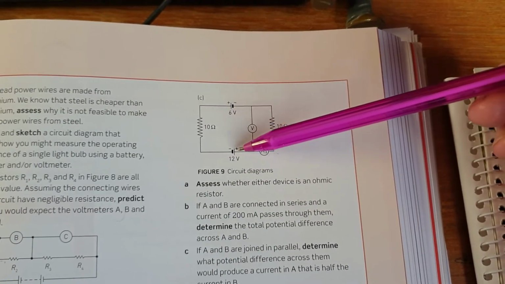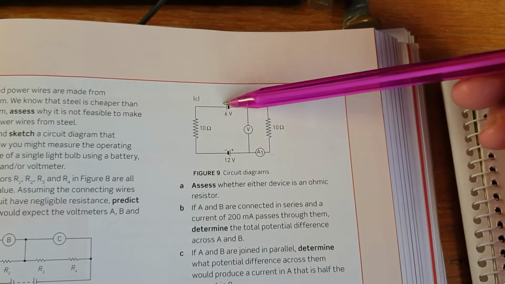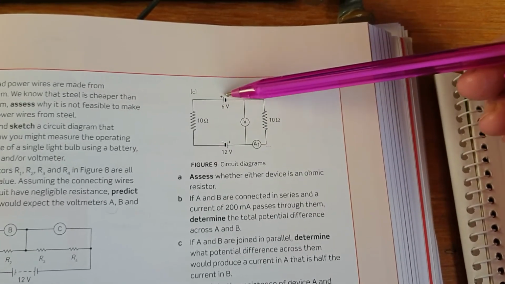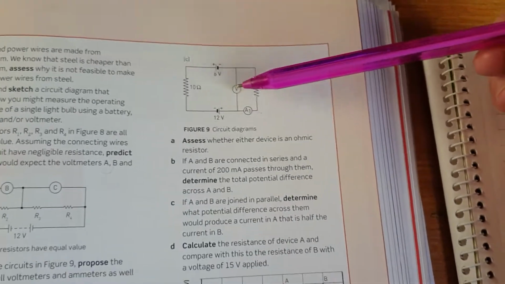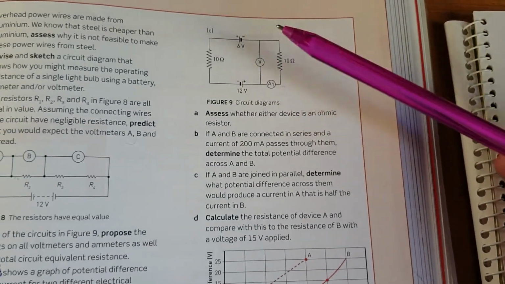So we've got a 6 volt and a 12 volt, so we've got 18 volts. So if you want to redraw the circuit with an 18 volt power supply, then it'll all be straightforward. So not triple starred at all, quite simple.